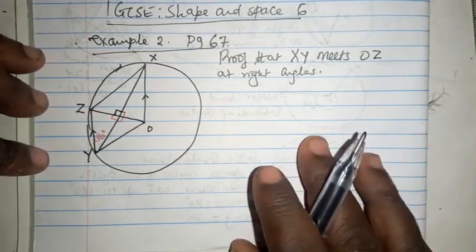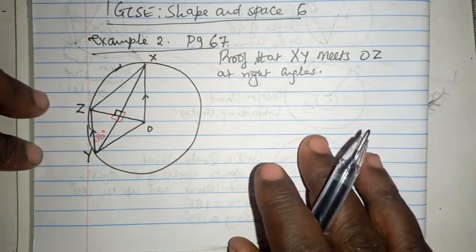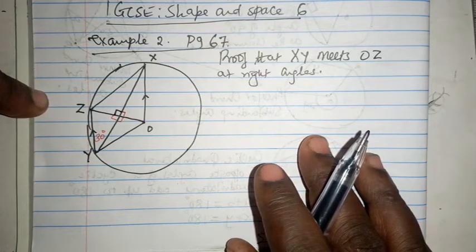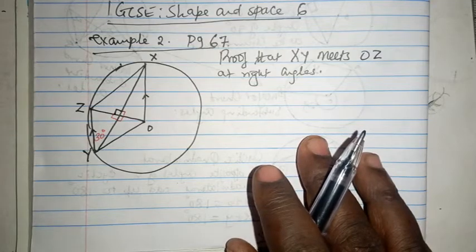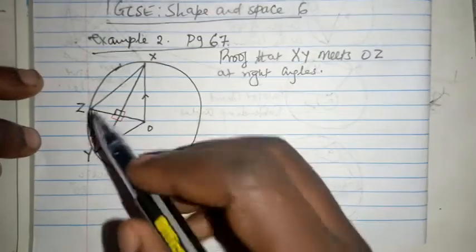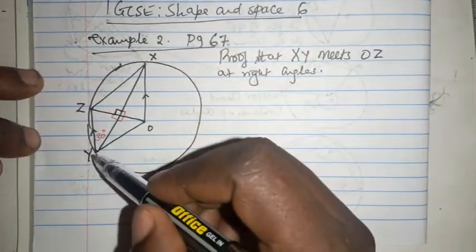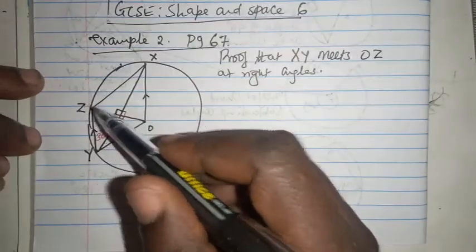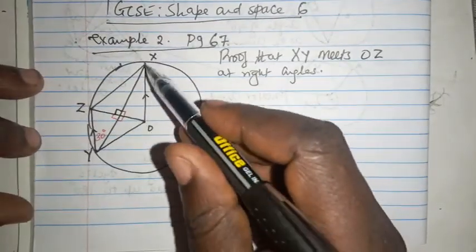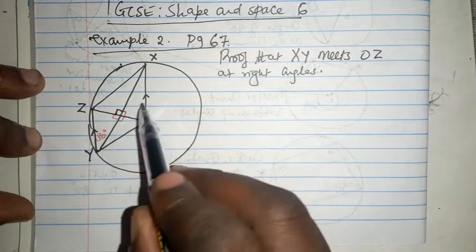if you look at it keenly, you will find some features given in this diagram. For example, this line segment YZ is parallel to OX. Parallel, you can see the arrows.